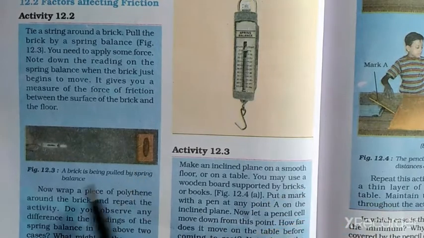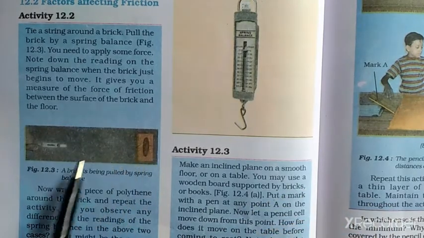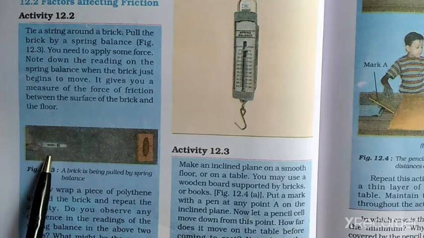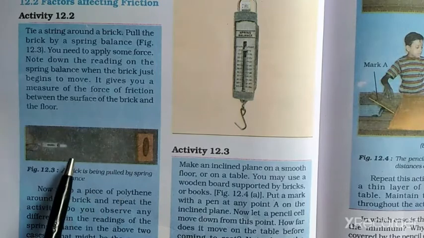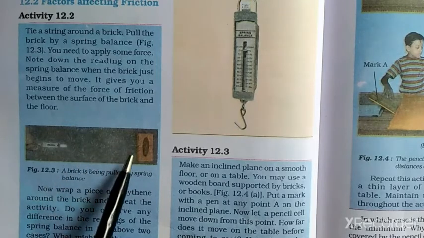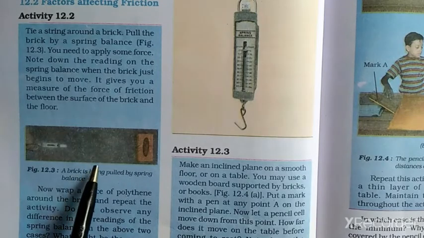First, we pull this brick using this spring balance. Then there will be much force between the brick and the surface, which will be shown by the reading of this spring balance.